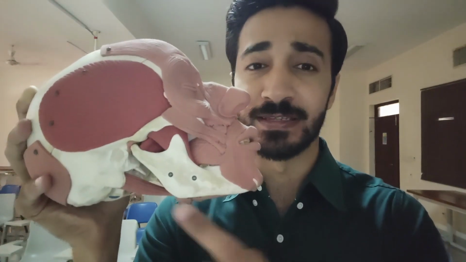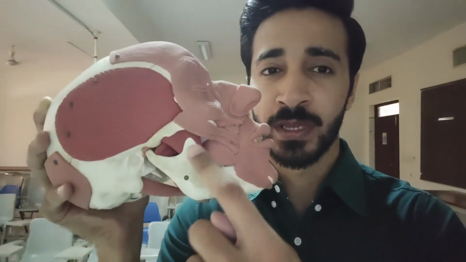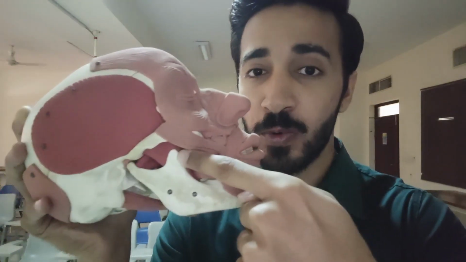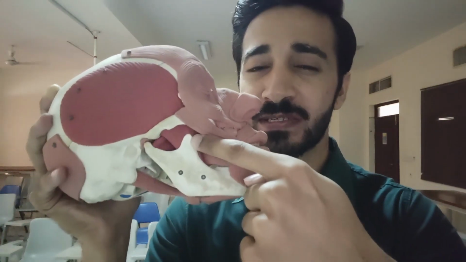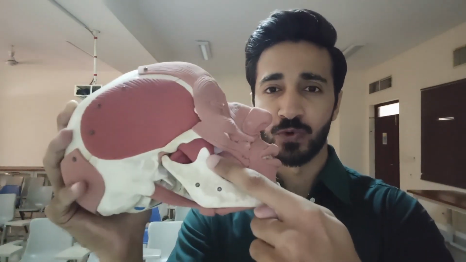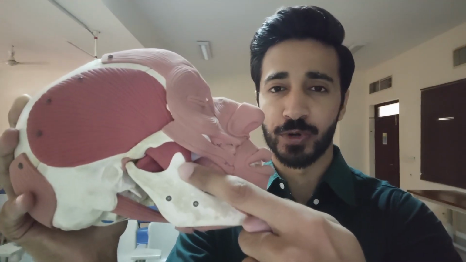But the thing to note in order to guess its function is that this muscle inserts or has a distal attachment on this bony part of the mandible. So this is round and is sensibly named. This is the coronoid process of the mandible. So we have the coronoid process over here, right? So this is the coronoid process.